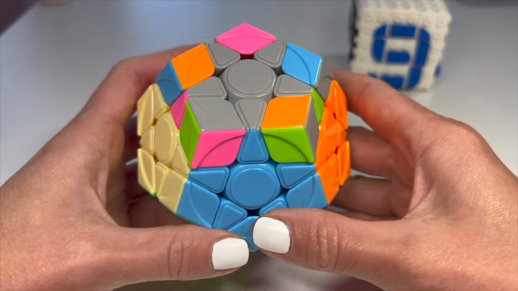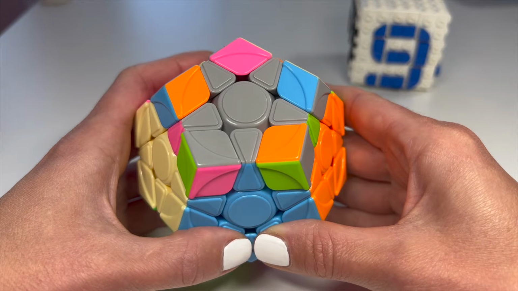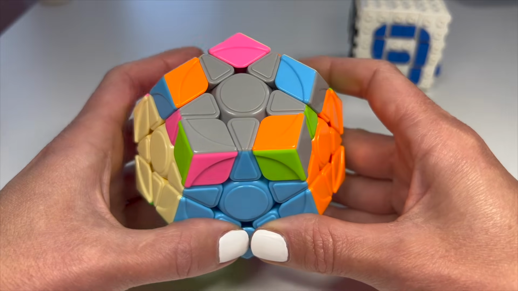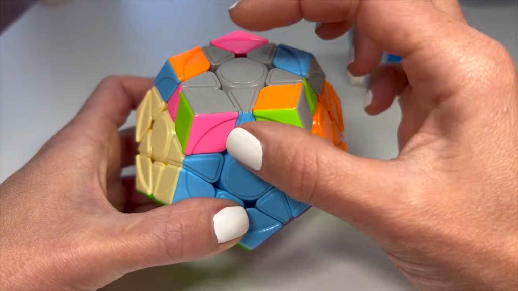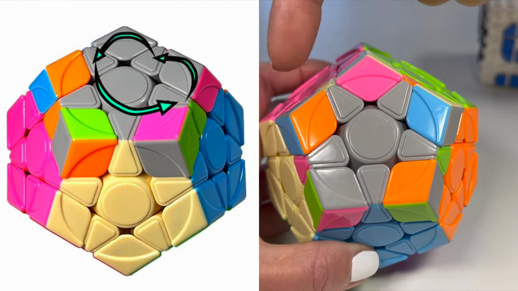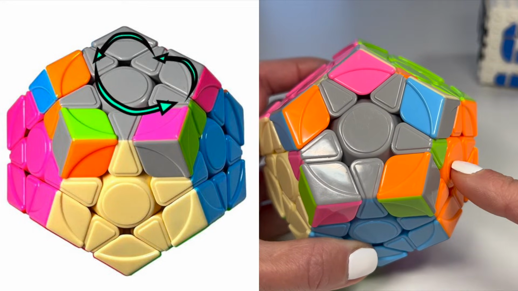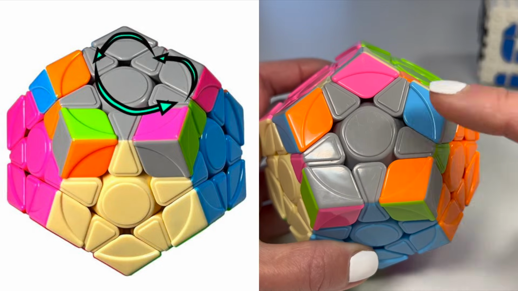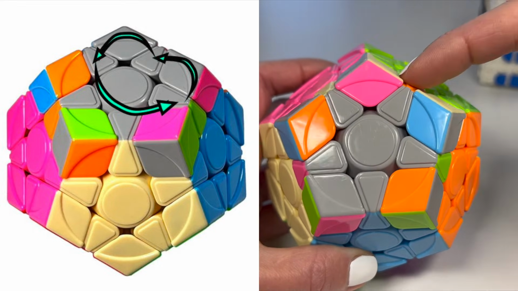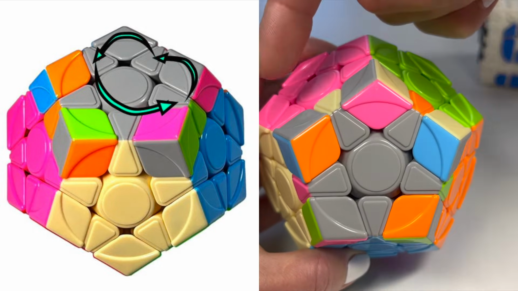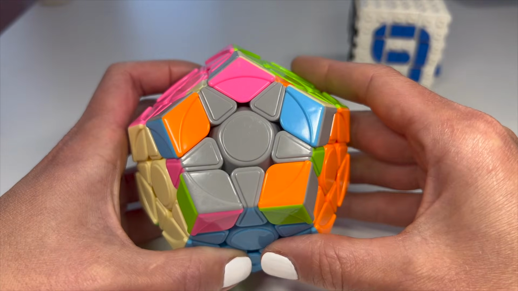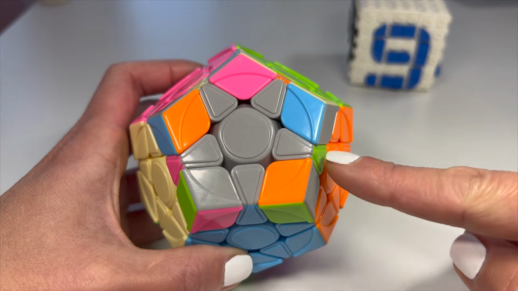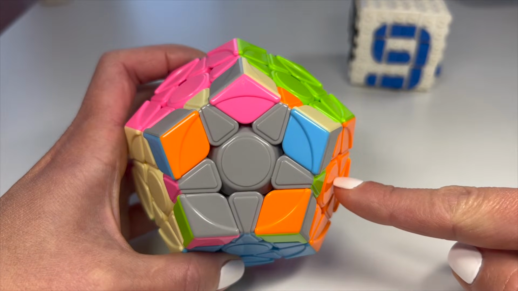How does the algorithm work? We should hold the Megaminx. When our correct edge is in front of you, what will happen? This edge will move to the orange side, this green edge will move to the green side, and this orange edge will move to the pink side. Doing the algorithm from this position will not give us one more correct edge on the right side.